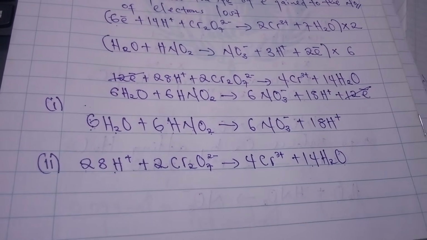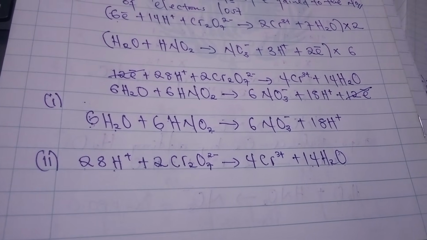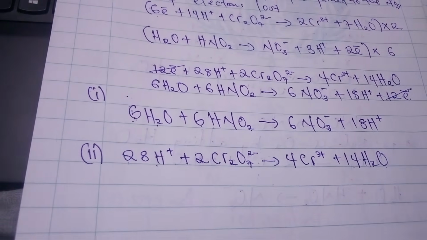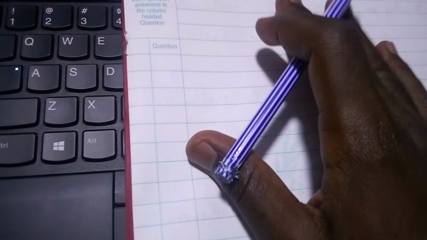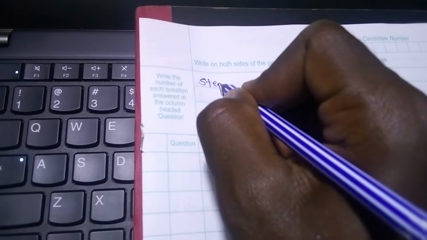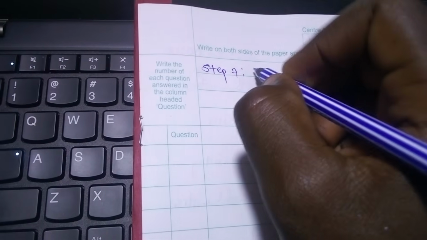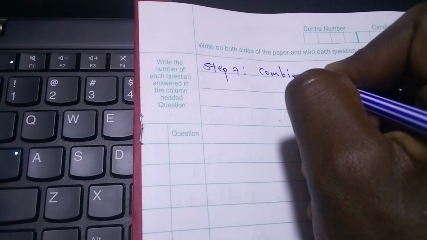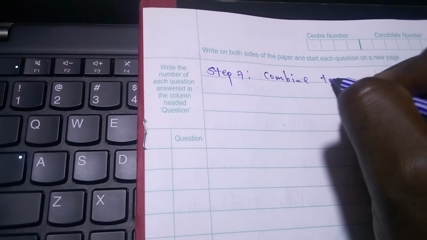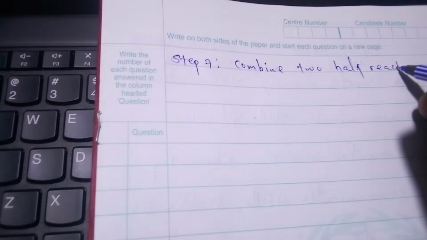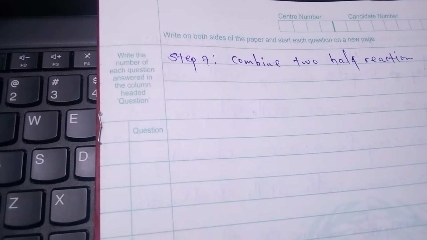So we proceed where they are saying now, write the balanced overall reaction in basic medium of the equation above. To do that, you are going to combine these two half reactions. So I'm going to write step 7: combine 2 half reactions.